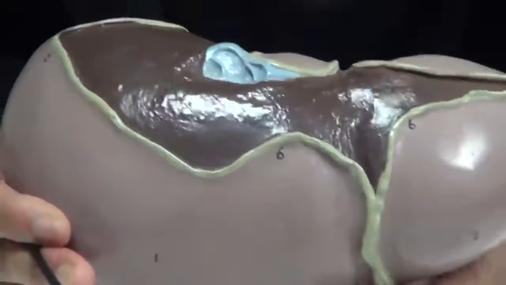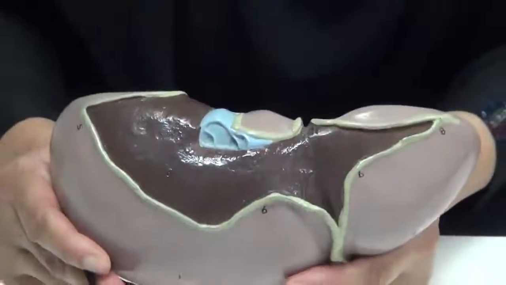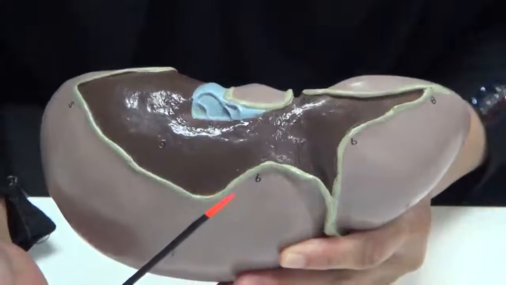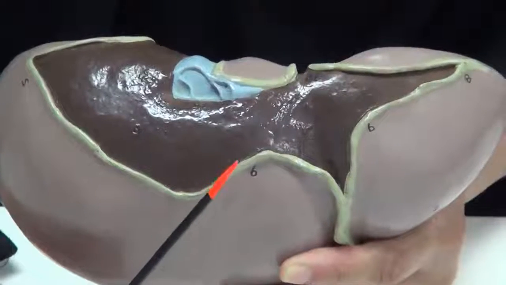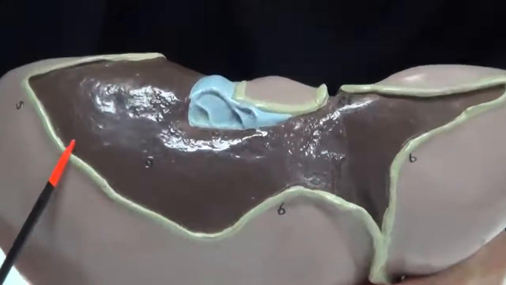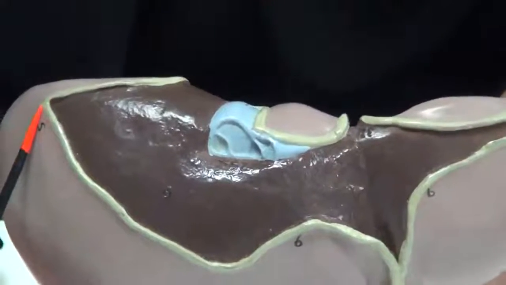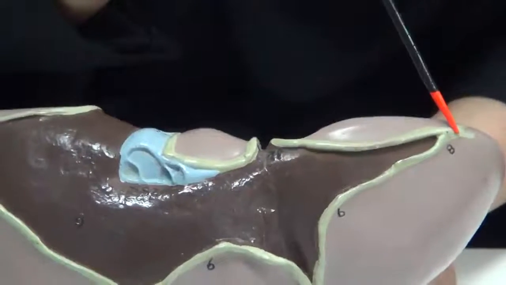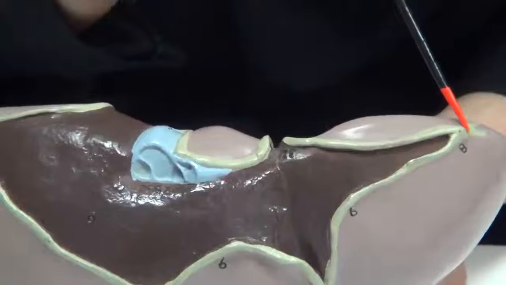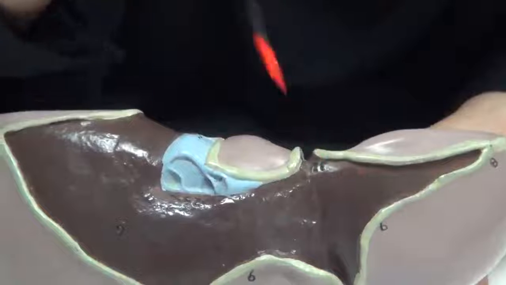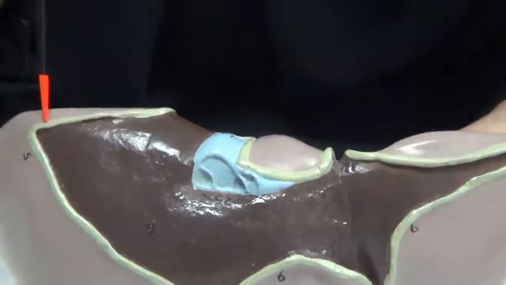Now let's have a look superiorly on the superior surface here. Again, I will repeat. The right anterior layer of the coronary ligament ends laterally as the right triangular ligament. The left anterior layer of the coronary ligament ends as the left triangular ligament. And here you will see the left posterior layer of the coronary ligament, and this is the left posterior layer of the coronary ligament.